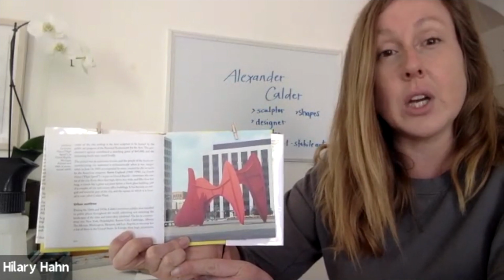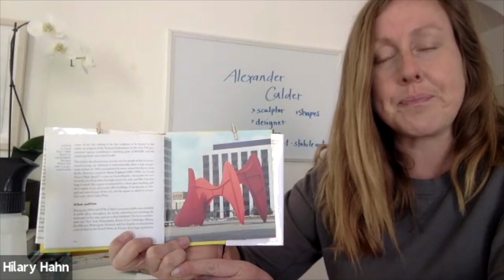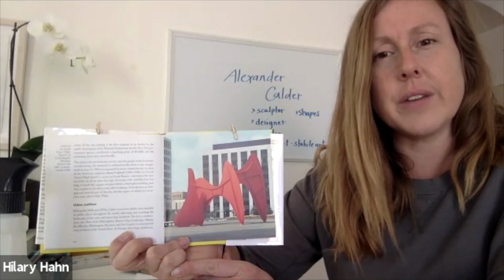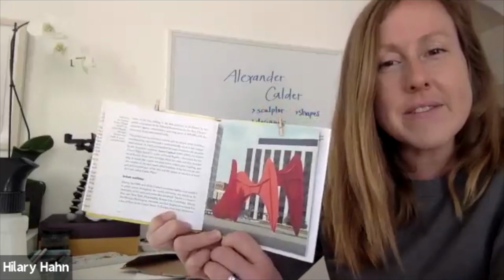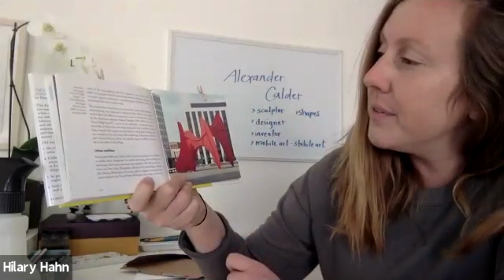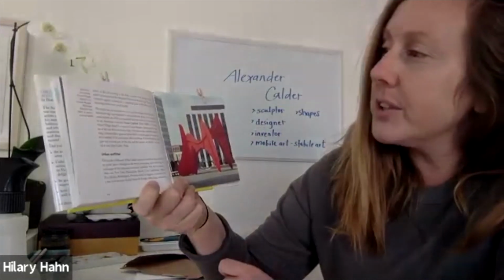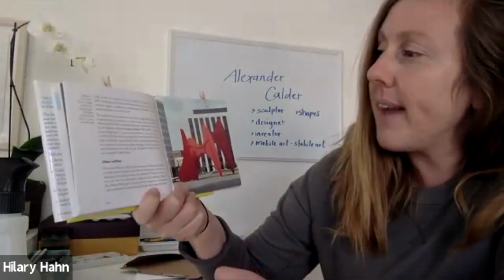So you might notice how it's a little bit larger in volume. It still has a lot of interesting shapes. Now he started going with more curvy and organic shapes in his stabile sculptures. It might even remind you of an animal or something like that.